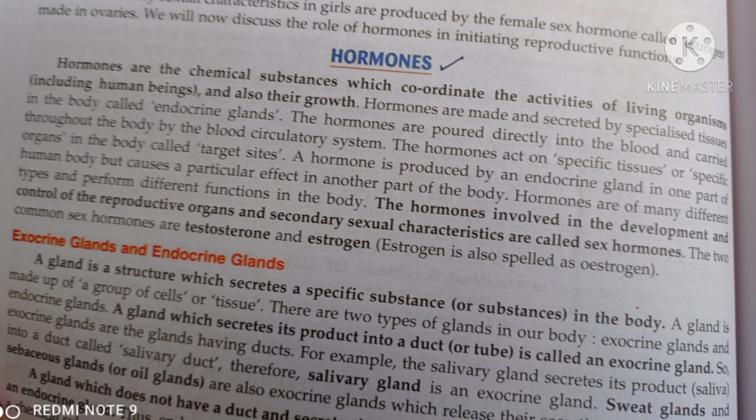Now, let us discuss the role of hormones in initiating reproductive functions. But before that, let us understand the concept of hormones. What are hormones and where are they produced? Hormones are the chemical substances which coordinate the activities of living organisms and also their growth. Now, what is the meaning of coordinate the activities of living organisms?